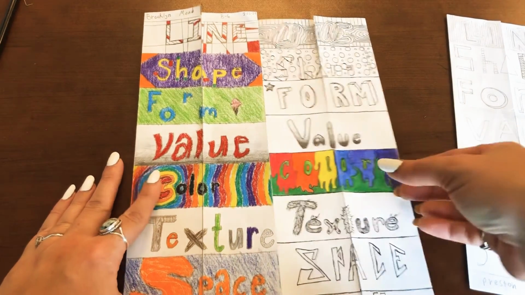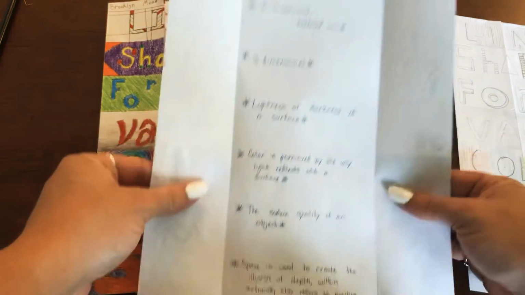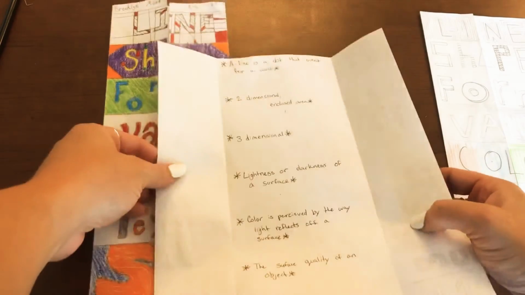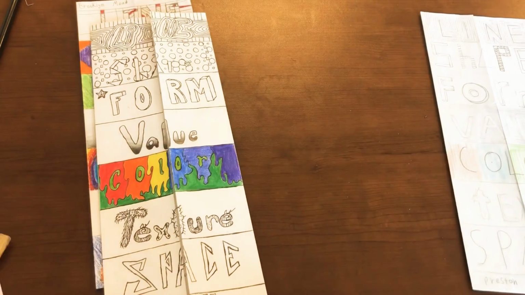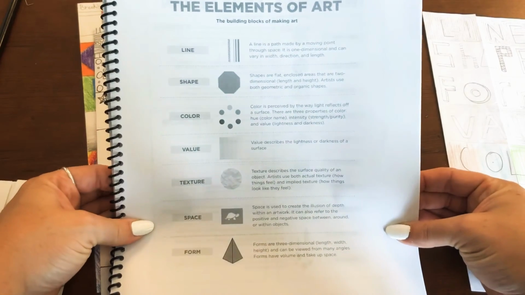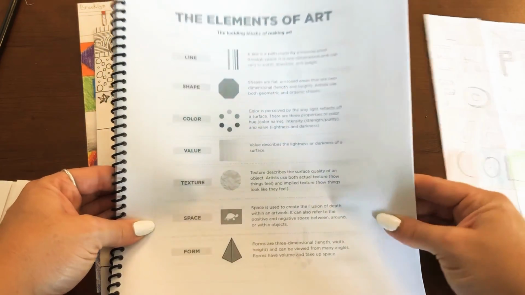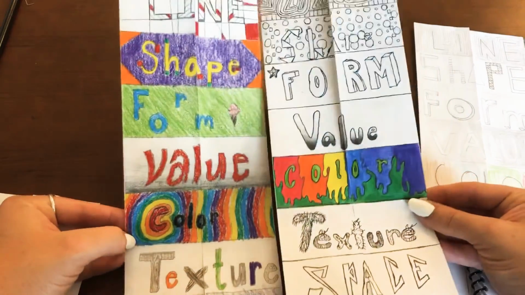So once you have created the outside, on the inside, you are going to write me a definition of every single element in your own words. I want you to use this paper again and read all of the definitions, and I want you to really simplify them and in your own words, write them in the middle. So that is your assignment.